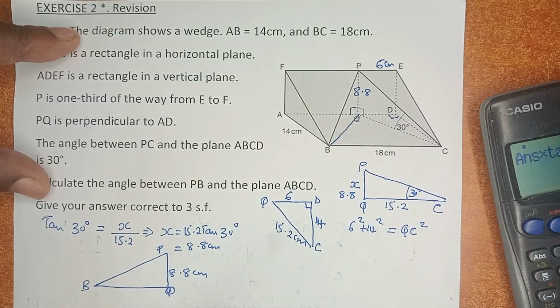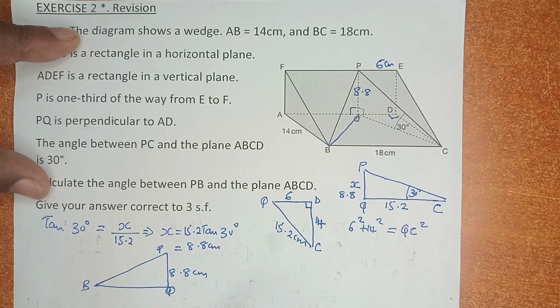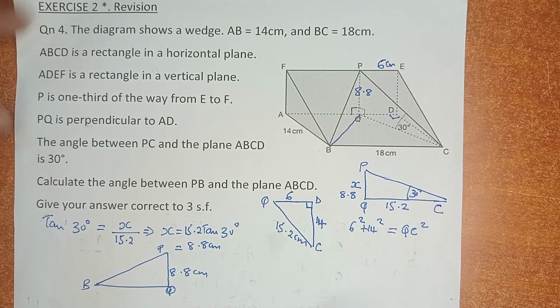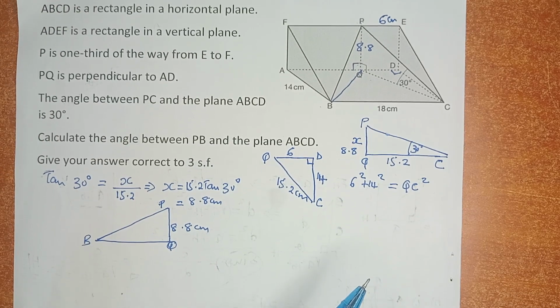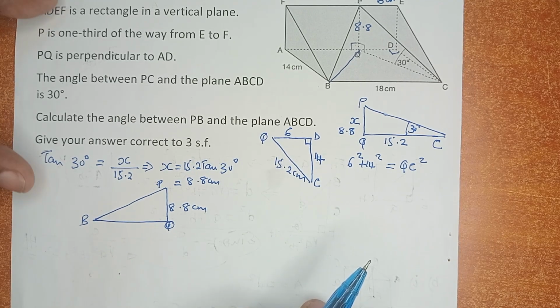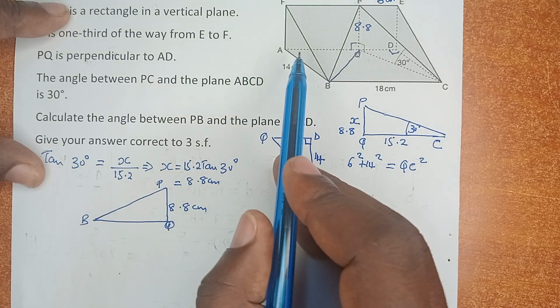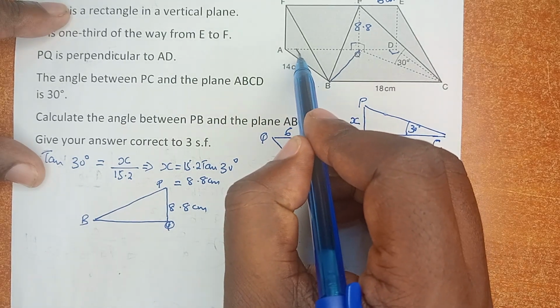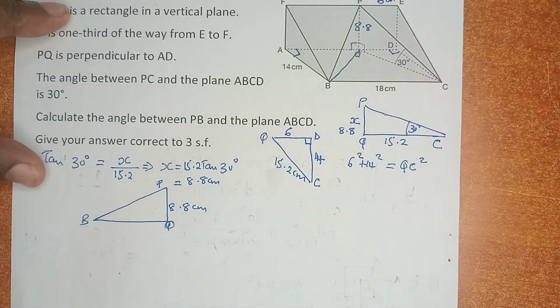And how do we do this? We extract a triangle. Because we know the base is a rectangle, it is also 90 degrees at that particular point.